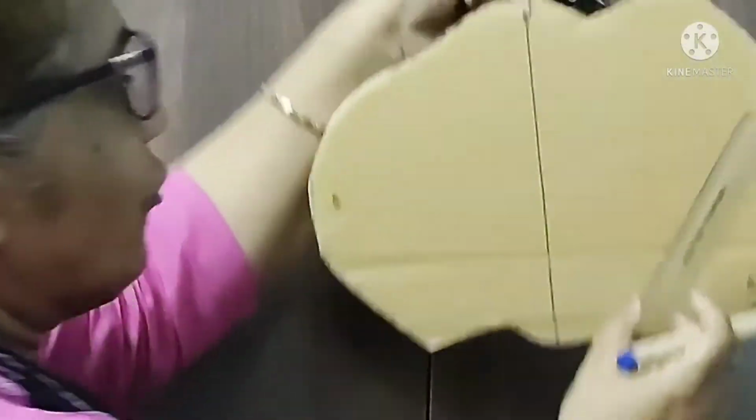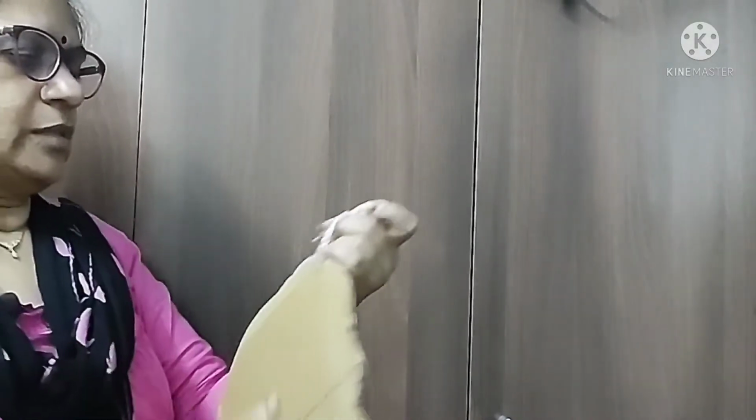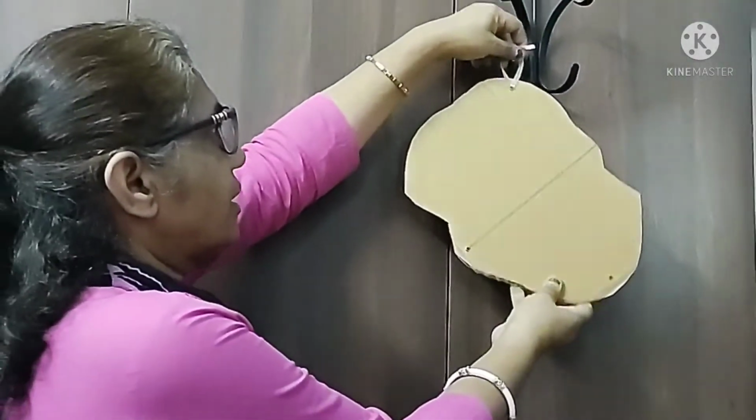Now, we will remove it from here, and the string will be passed through another hole. You can take any particular hole. Again, suspend it from the nail.